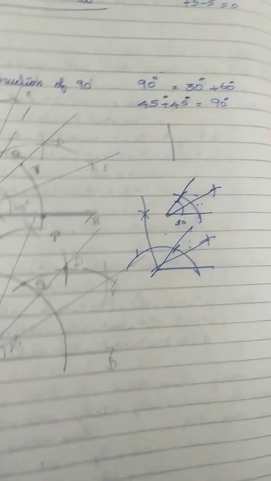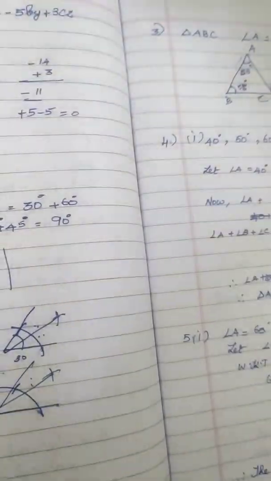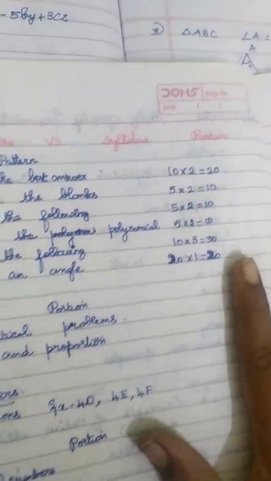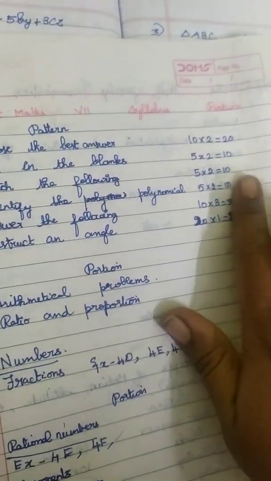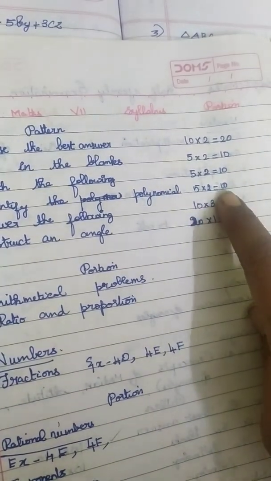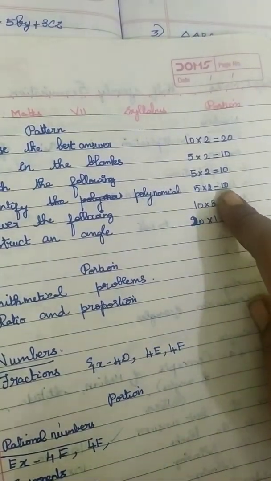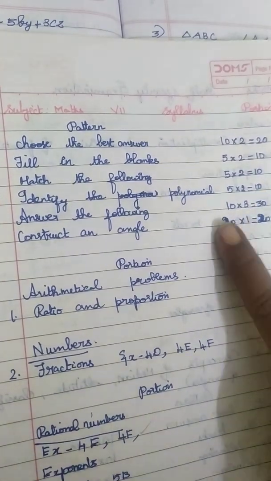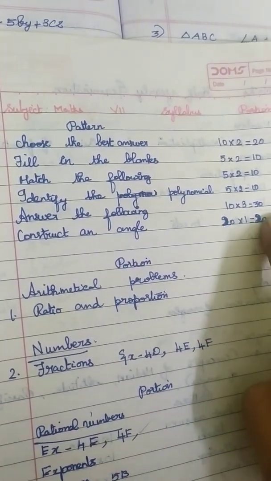So these are the portions, and the pattern I have selected: choose the correct answer carries 20 marks, then fill-ups is for 10 marks. Match the following, then identifying the polynomial, 10 marks. So which is a monomial, binomial, polynomial, and writing the degree also carries 10 marks. Answer the following, 30 marks.